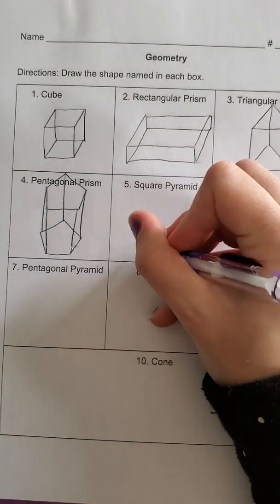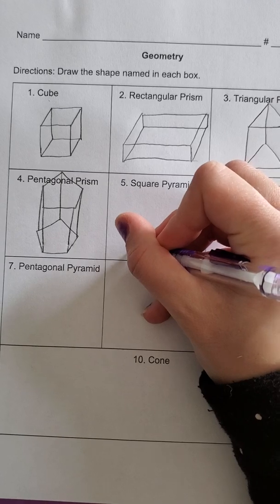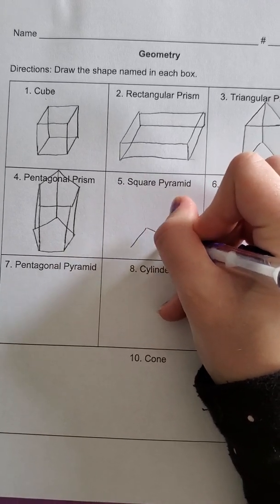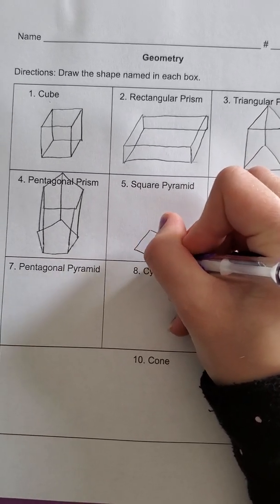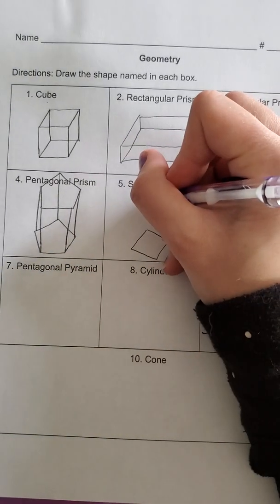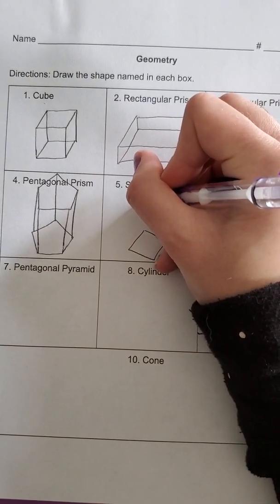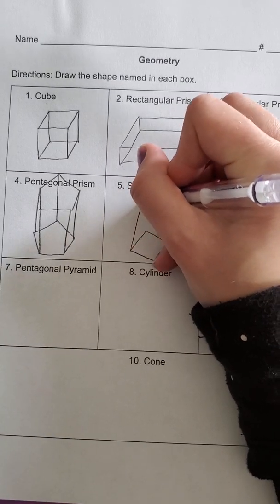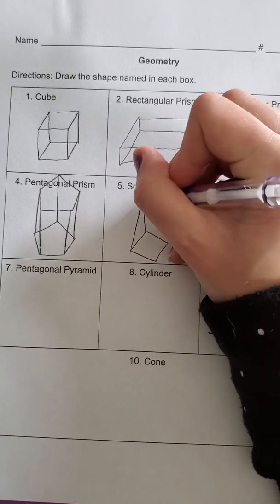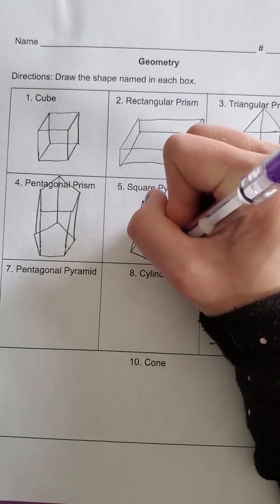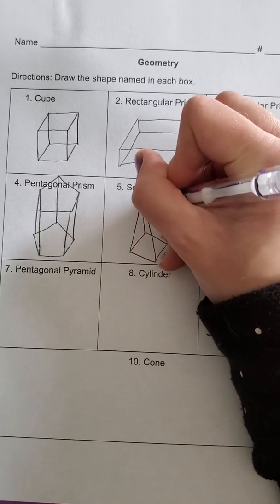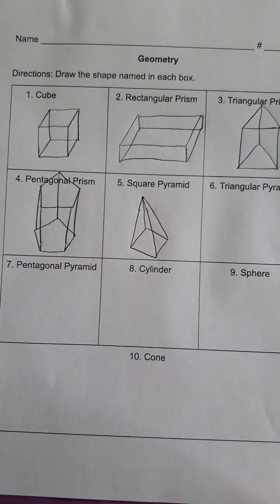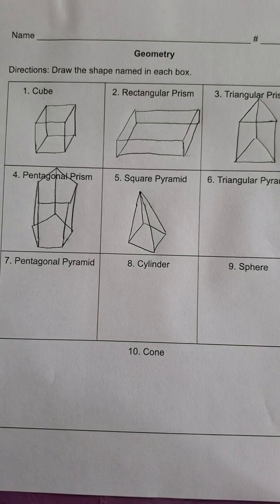So we are going to draw that square here. And they all come to one vertex. So I'm going to meet all of my corners to that one vertex. And here is my square pyramid.